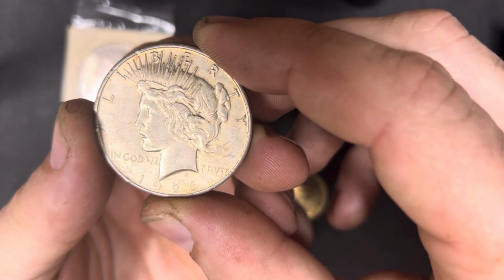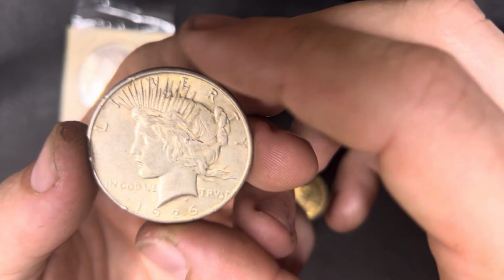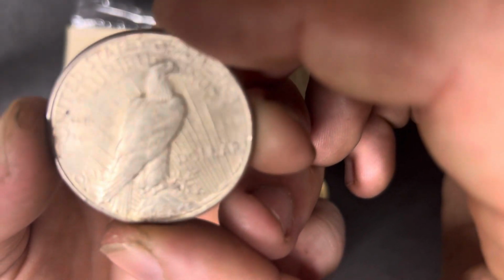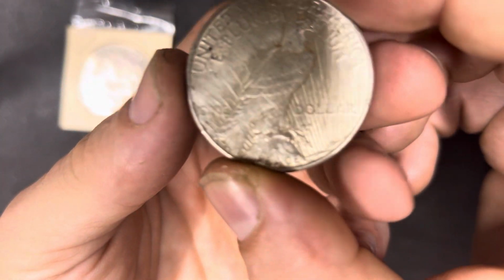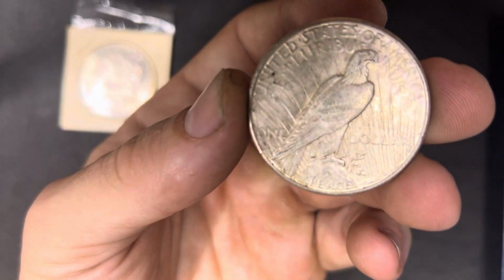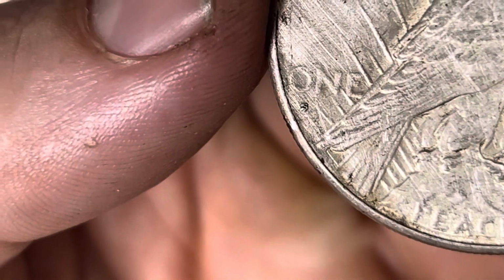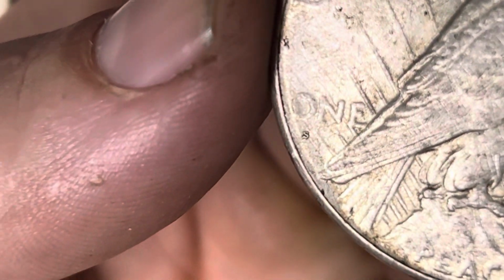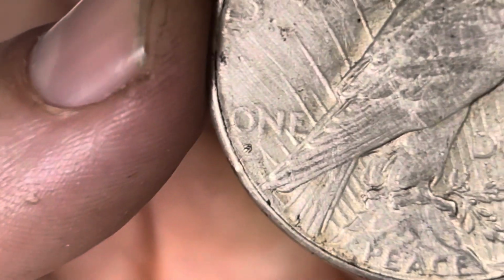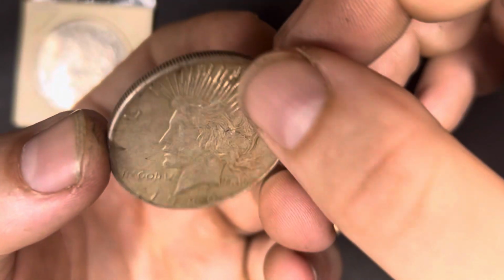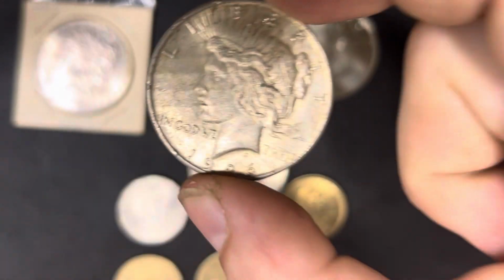So for now, we'll go with this 1926. I believe it's from San Francisco, or no, from Philadelphia. Wait, there's a mint mark there. Let's see. It is from San Francisco. So 1926 from San Francisco, that'll be going in the book.